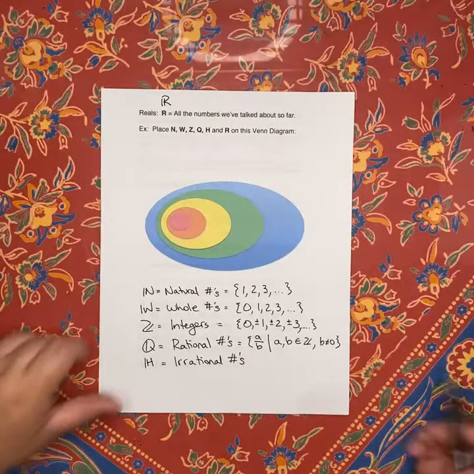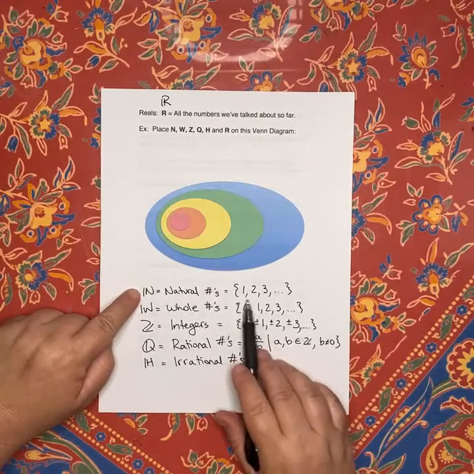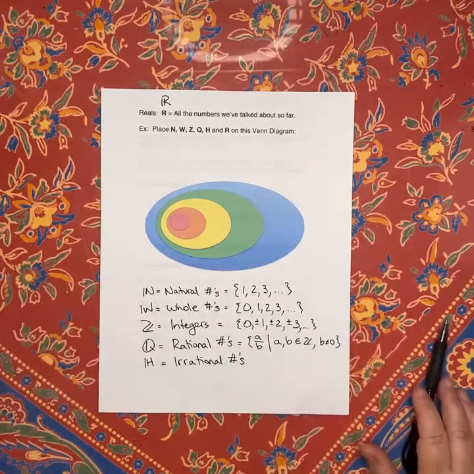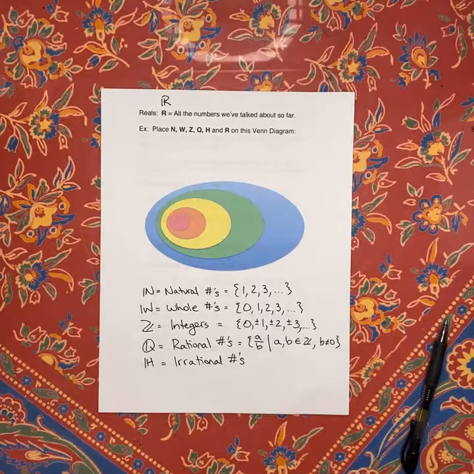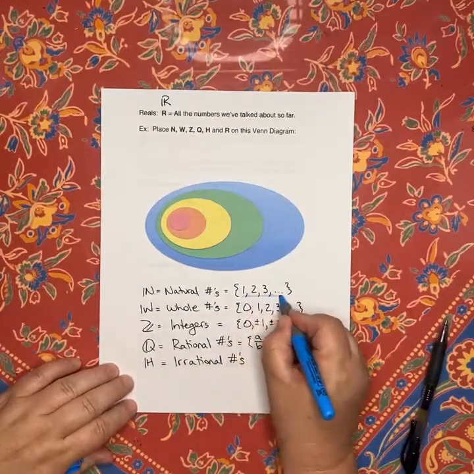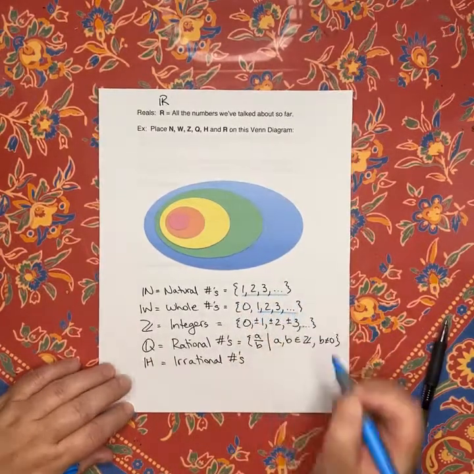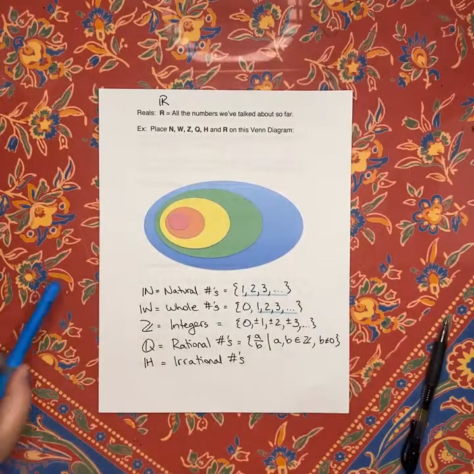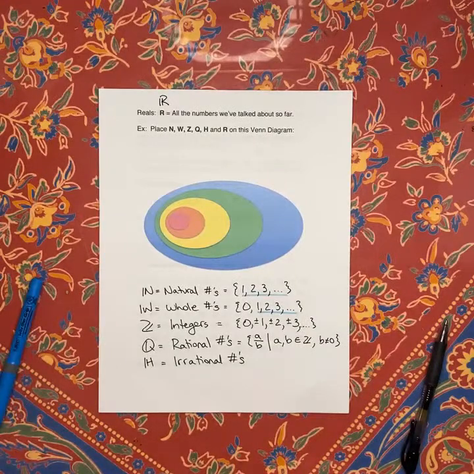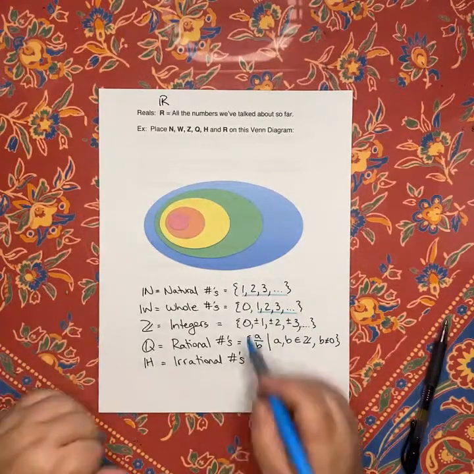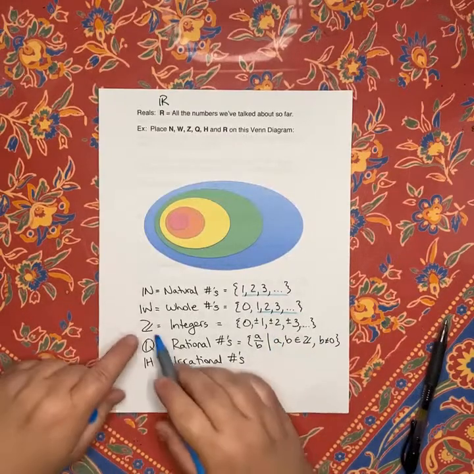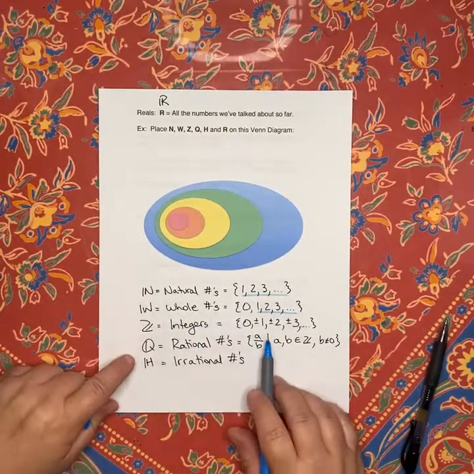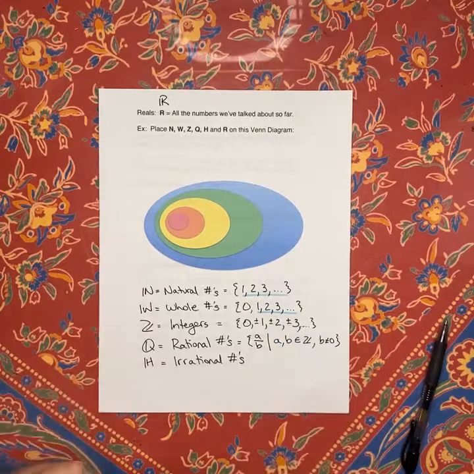So notice the overlap. The natural numbers, 1, 2, 3, 4, 5, 6, 7, 8, 9, etc. are right there. So the whole numbers are just the natural numbers plus a 0. And then the integers are just the whole numbers plus the negative ones.